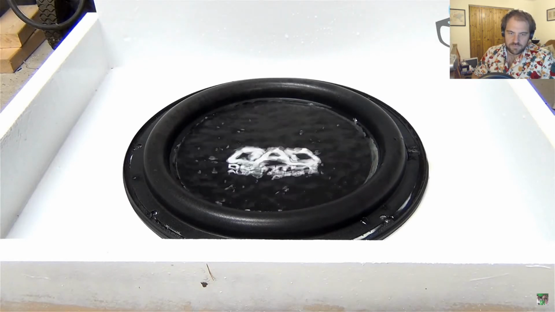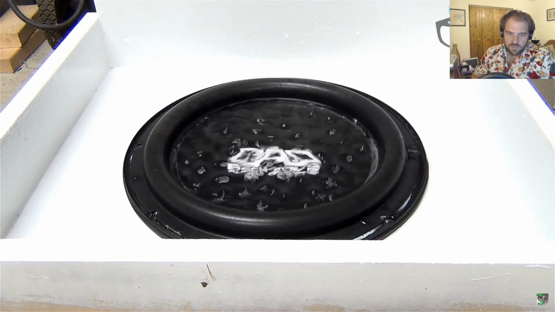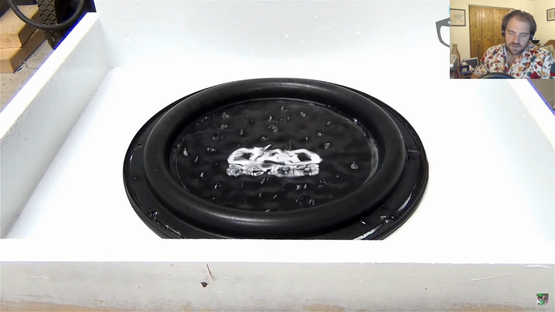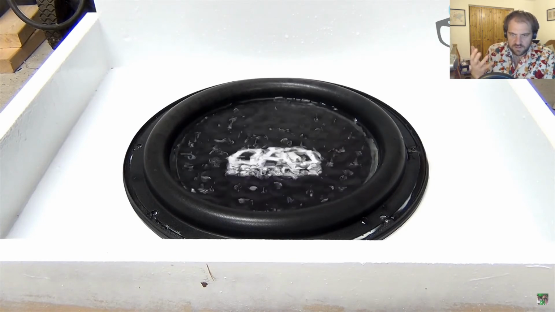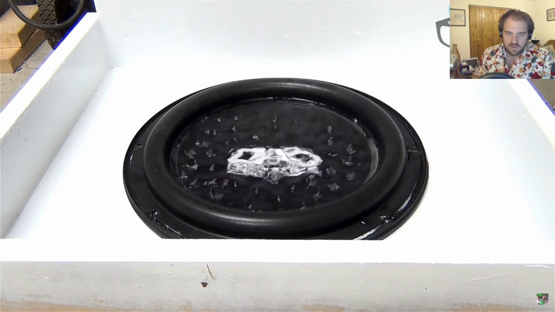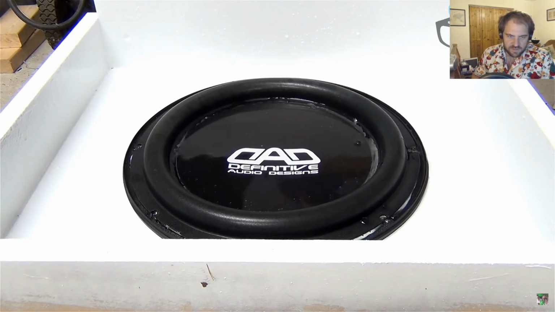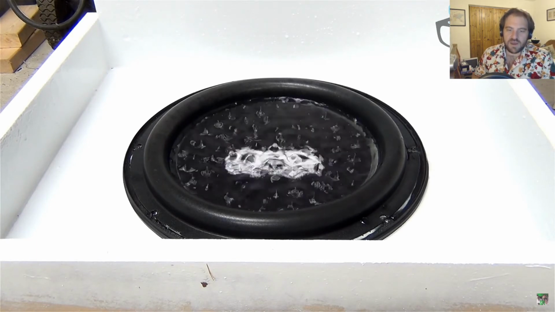There we go. So this is kind of a low frequency wave. What's happening is we might not even be able to see this vibration of the subwoofer with our eyes, but the water in here helps us see it. That's low frequency. I think they're going to turn it up to high frequency now.